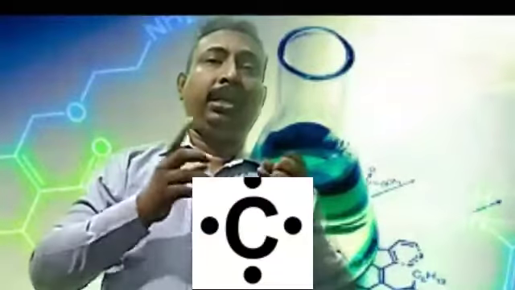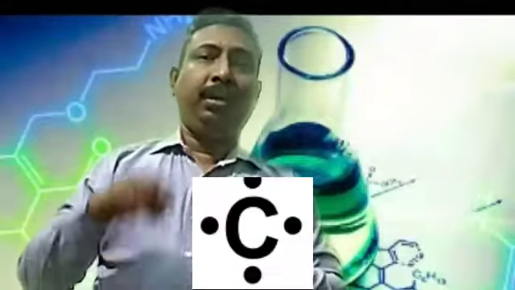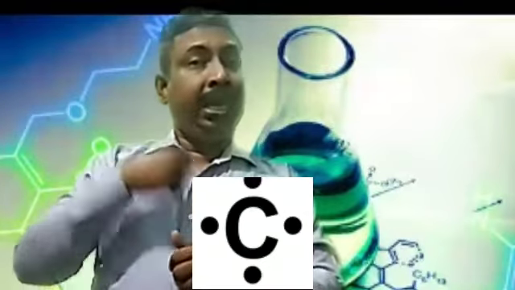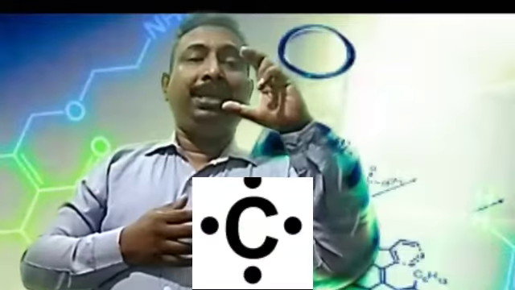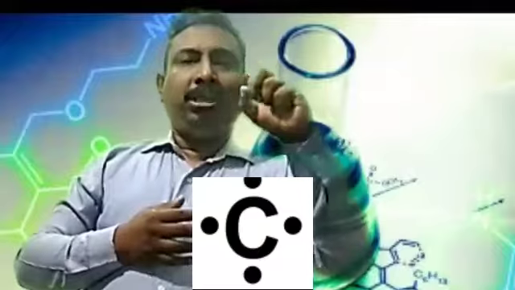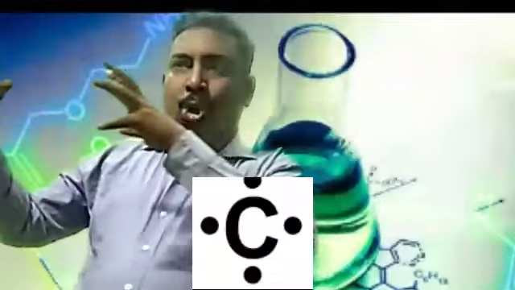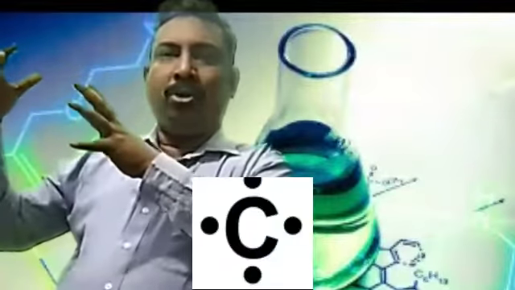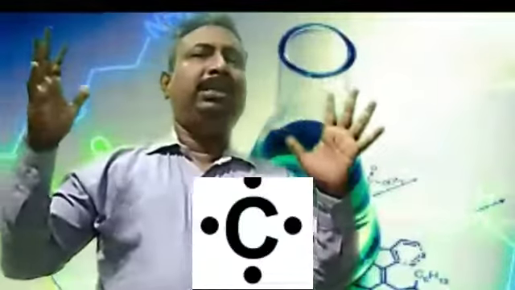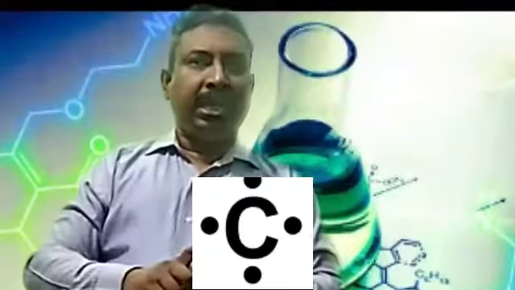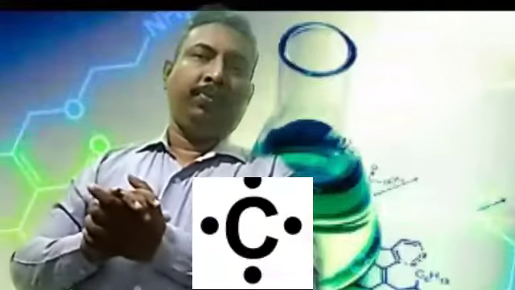Carbon can form bonds with nitrogen, oxygen, sulfur, hydrogen, halogens, and even with other carbons, and gives special properties to those elements. It forms very strong bonds because the carbon size is very small. Because of that, the carbon nucleus can hold the bonded electrons firmly. Larger atoms cannot form such strong bonds. Because carbon has tetravalency and small size, it forms strong bonds.